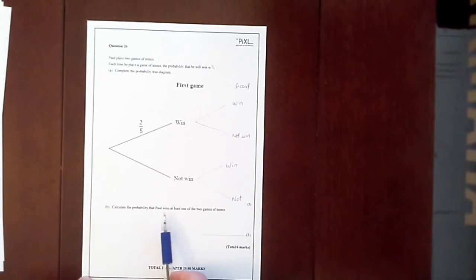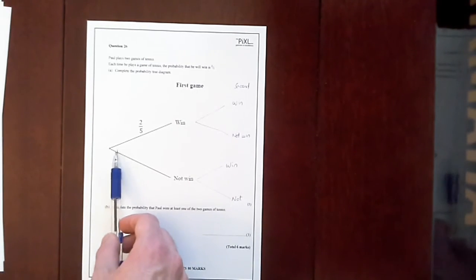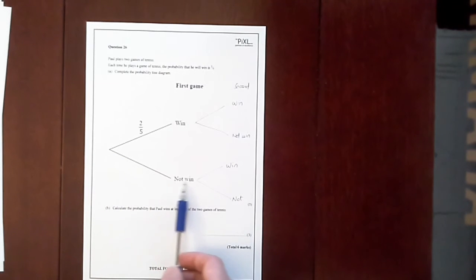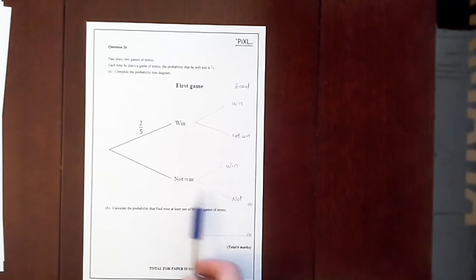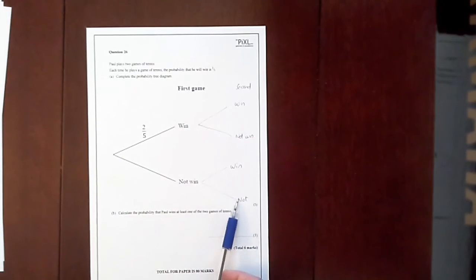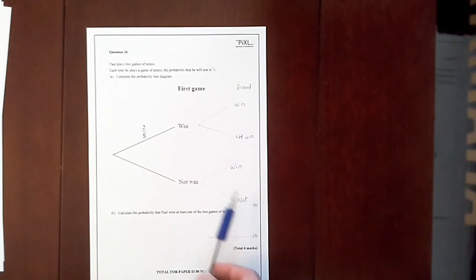When it comes to part B, working out the probability he wins at least 2 games of tennis, I think the quickest way to do this is to probably look at the probability where he doesn't win at least one of the 2 games of tennis, which is just this path here. So use those fractions that you've got here to get the probability for that, subtract that from 1, and you'll be left with your answer. And that's it.